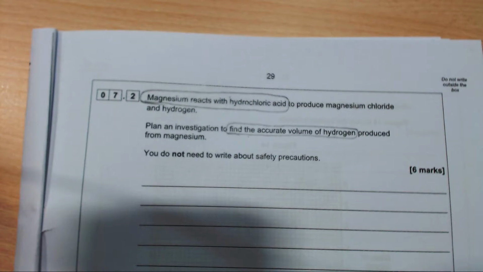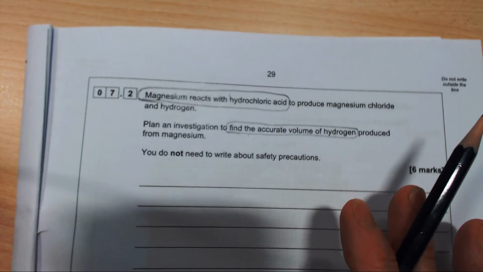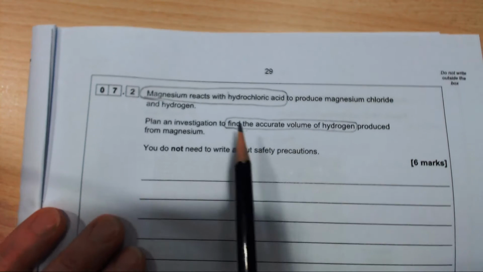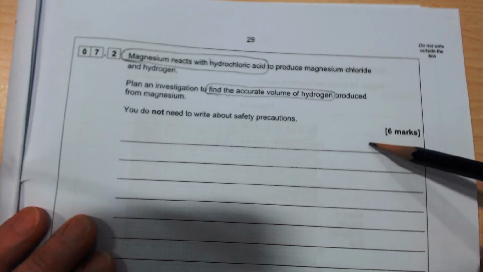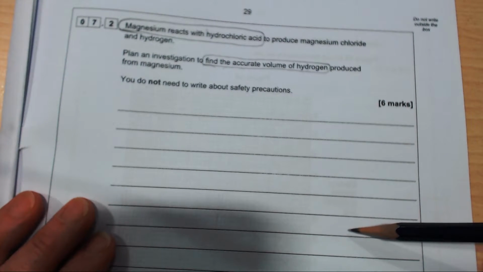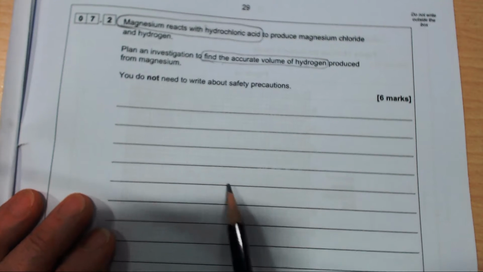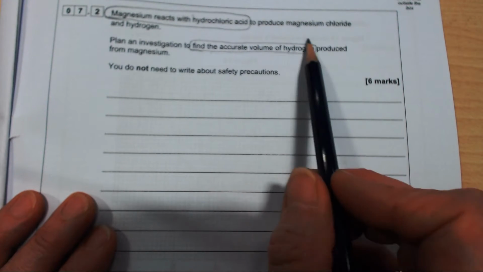Okay. But I don't need to think about safety, so no mention of safety specs or anything like that. I don't need to worry about that. Okay. So what I would do if I was doing this first is I'm going to think to myself, what equipment am I going to need to use? This is one of our required practicals. What equipment am I going to need to use to find an accurate volume of hydrogen?